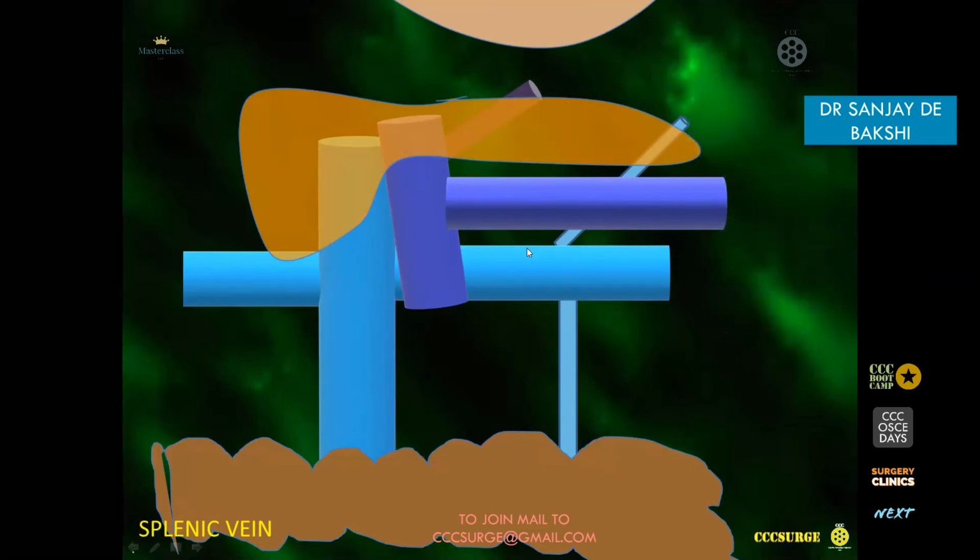Having done that, the next step is that you actually cut the splenic vein obliquely like that, and you've dissected out this left renal vein. The adrenal vein is taken, and you do an anastomosis between the splenic vein and the left renal vein. So it is distal to the spleen, so it becomes a distal splenorenal shunt.